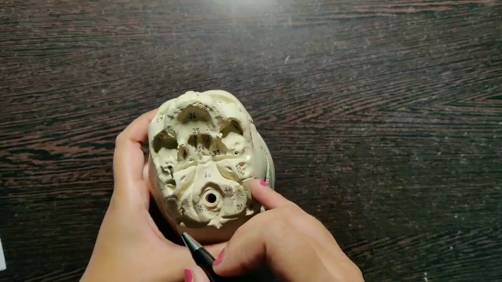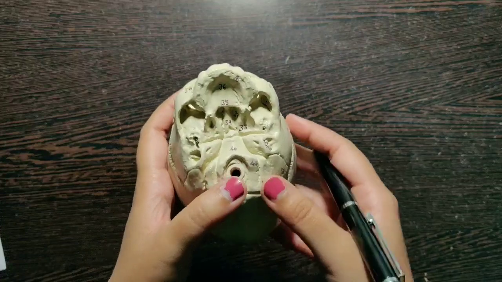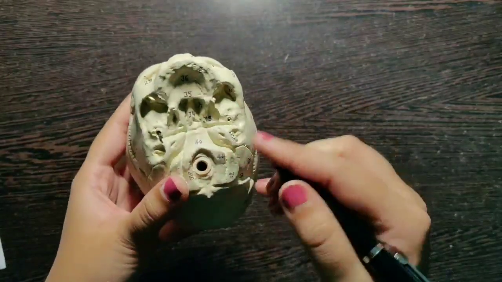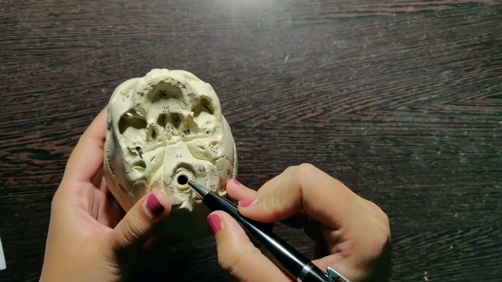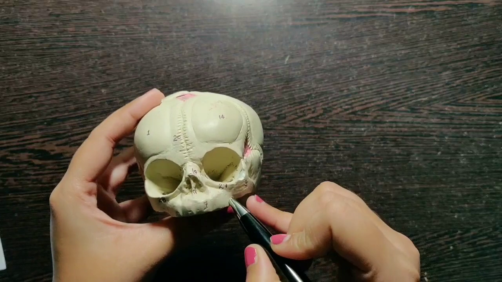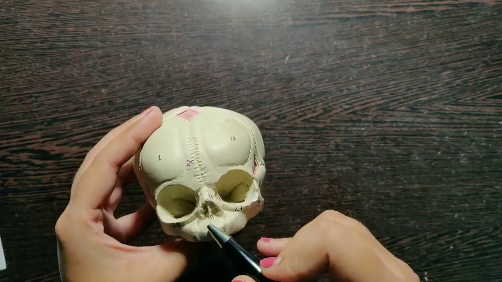And the base comprises many bones and they are used to protect many internal organs and the brain stem, and here you can see the foramen magnum for the exit of the spinal cord. And the face consists of 14 small bones which are united and protect the internal organs of the face.